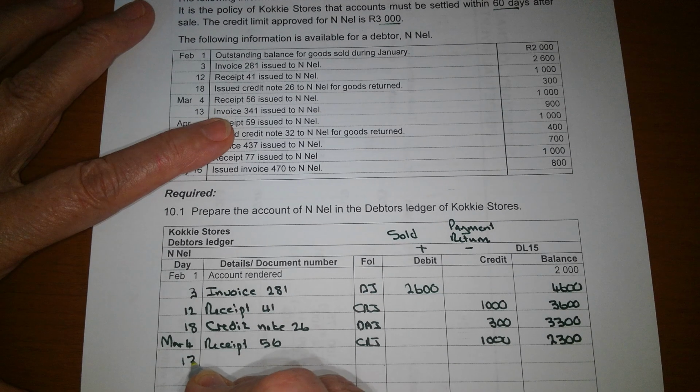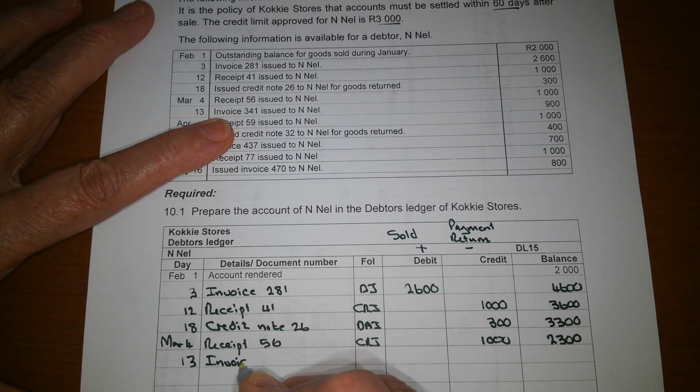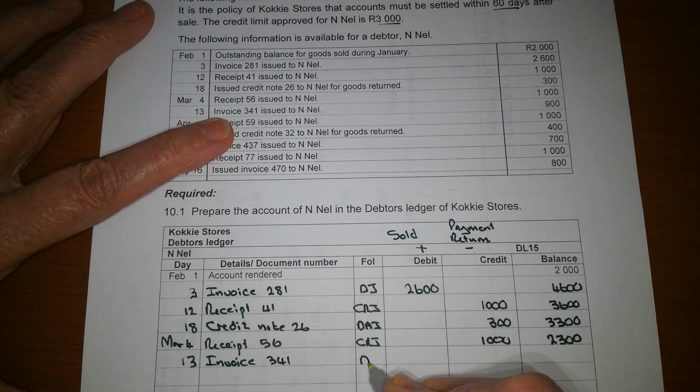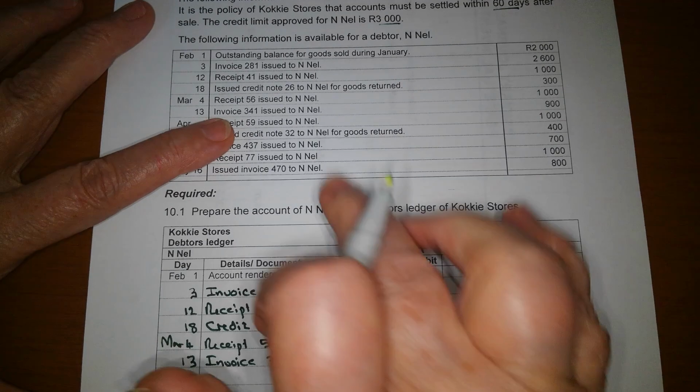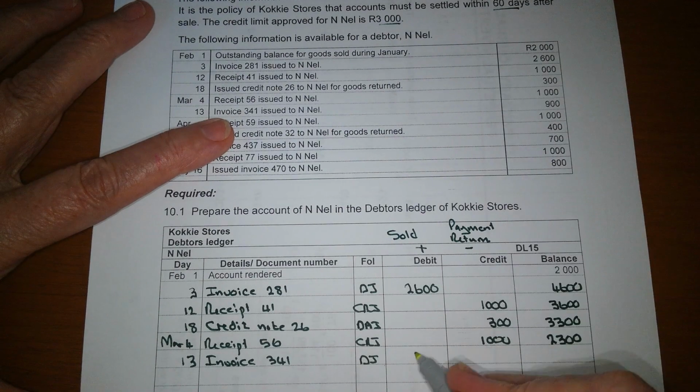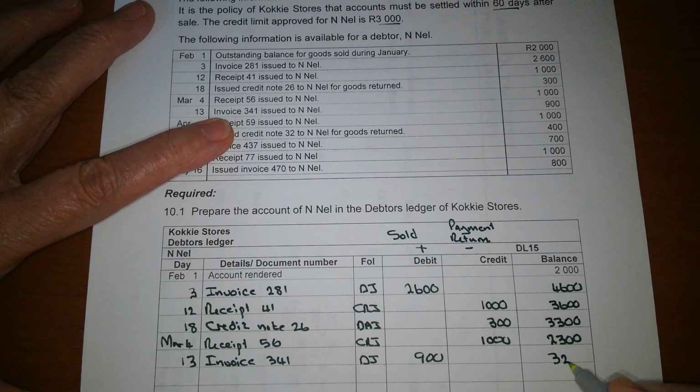On the 13th, we sold goods again. We recorded it in the debtors journal, the amount will increase with 900, so he will now owe 3,200 rand.